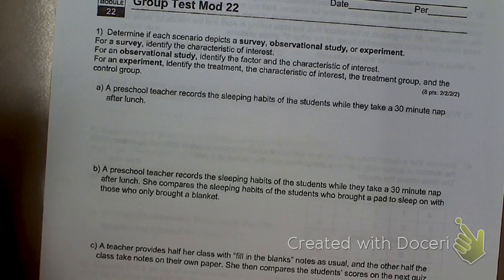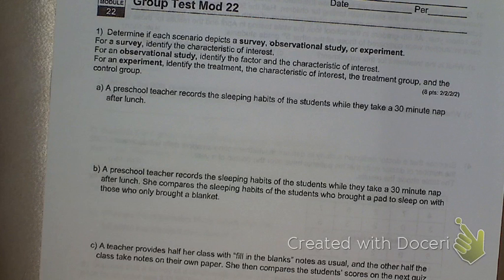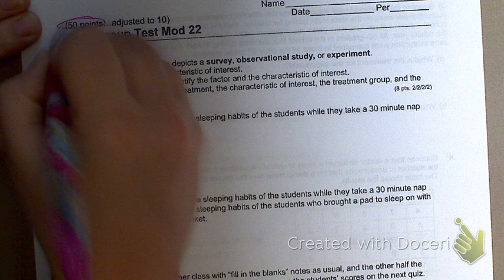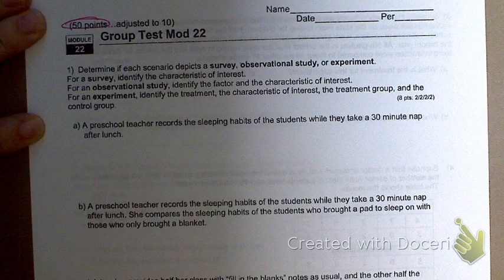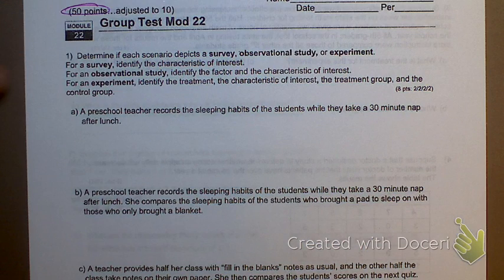Here we go. Group test mod 22. Mod 22 test is a 50-point test, and it is tomorrow. All right, determine if each scenario depicts a survey, observational study, or experiment.